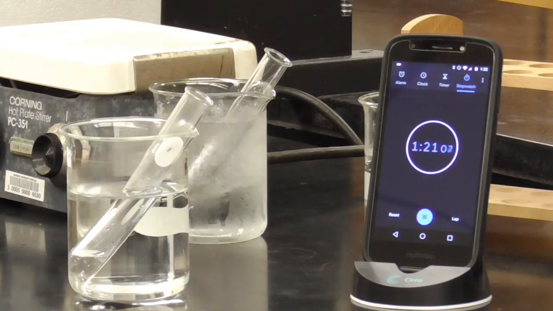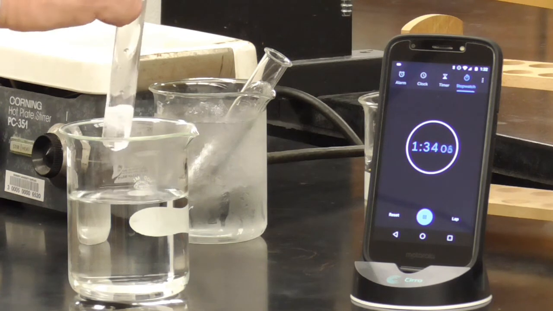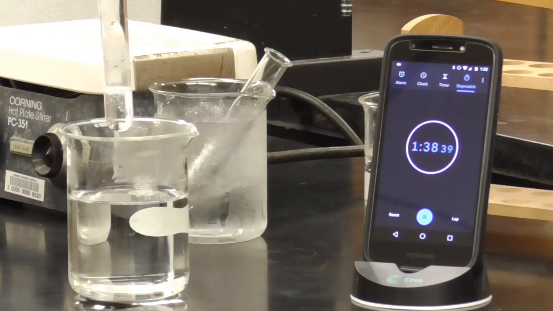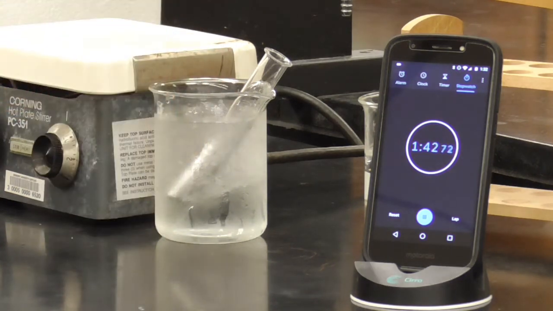Not quite, almost. Okay. There's just a little bit of metal there, so I think we can call it at that time right there. So quite a bit faster when we did it at the hot temperature.